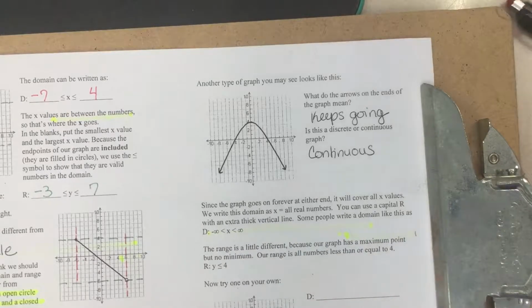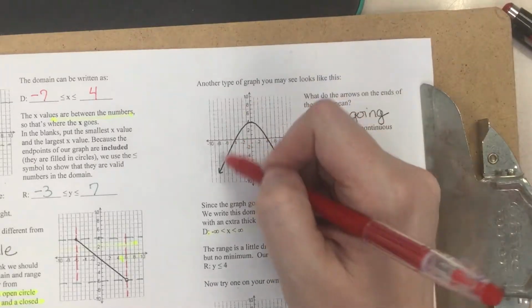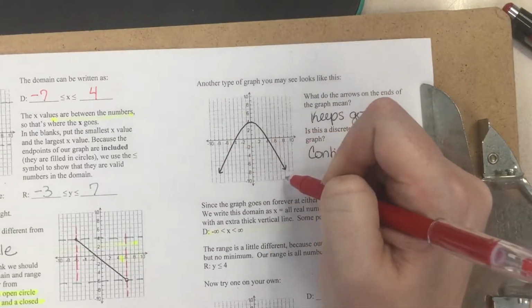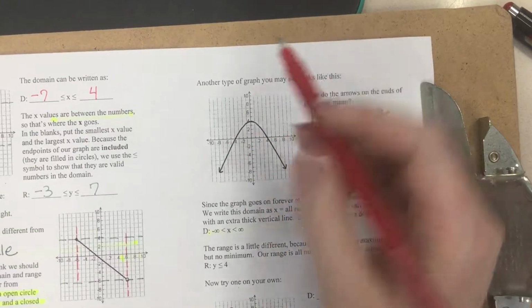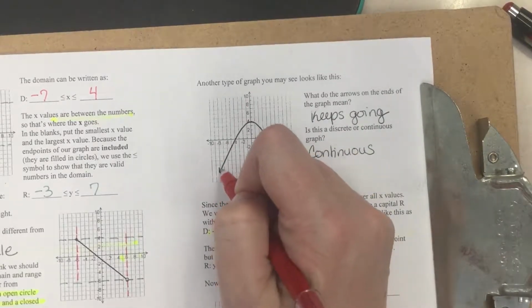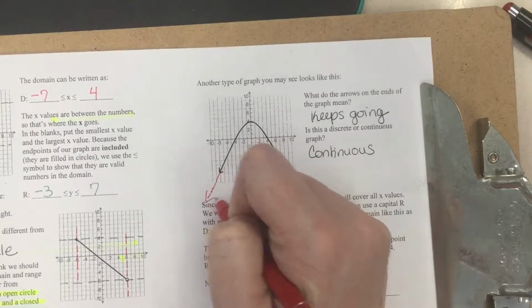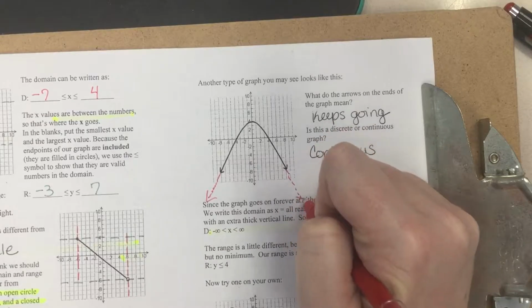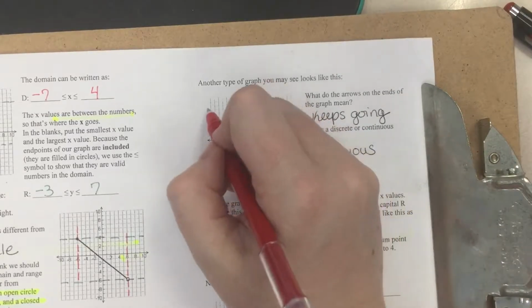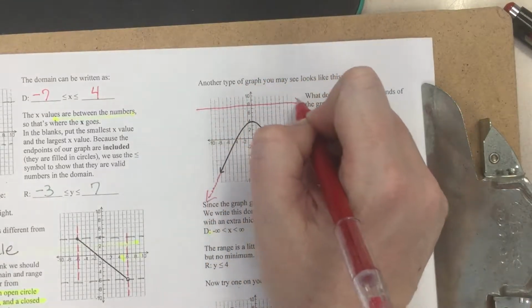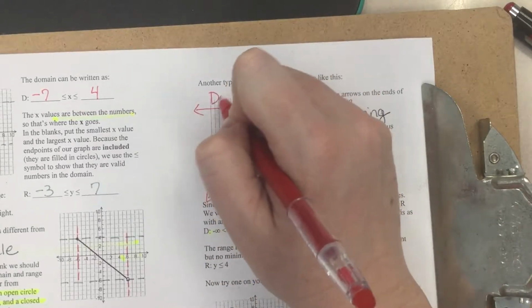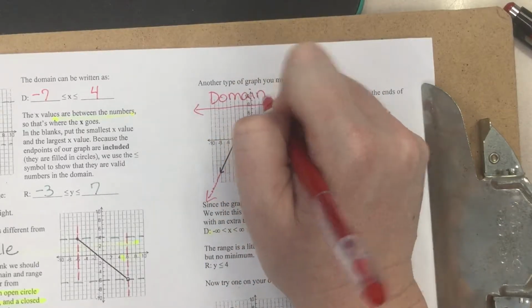All right, so if I were trying to go in to draw in my ends for my domain, I can't, because those arrows are gonna keep spreading out. It's gonna keep going this way. So it's gonna keep spreading out and spreading out and spreading out. So my domain is actually everything, because it's eventually gonna spread out and hit all of the numbers.